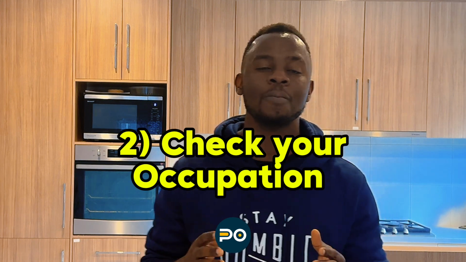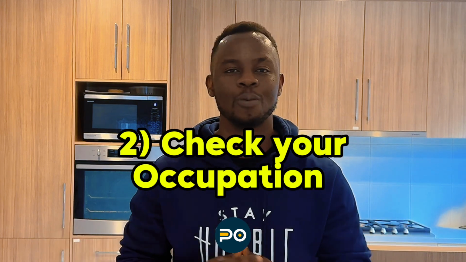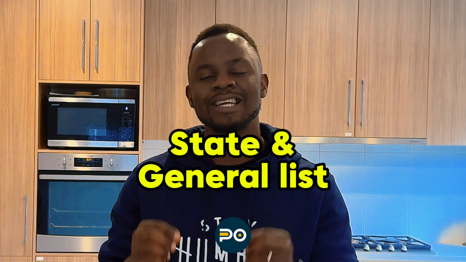Number two is that you need to check your occupation, whether your occupation appears in the occupation list. Now, there are so many people out there who are going to tell you, go to the general skilled occupation list in the Australian migration process. You can see that one on the official Australian Migration website. Then there's another one that's called the state occupation list. So these ones are from individual states in Australia. All of those states have their own occupation list.